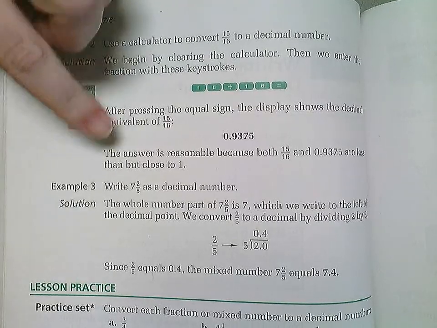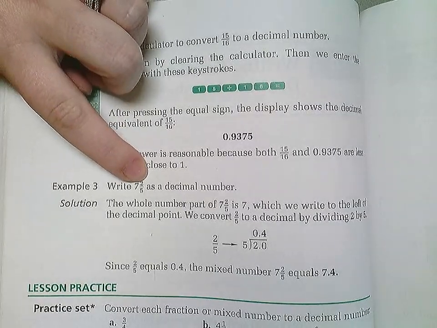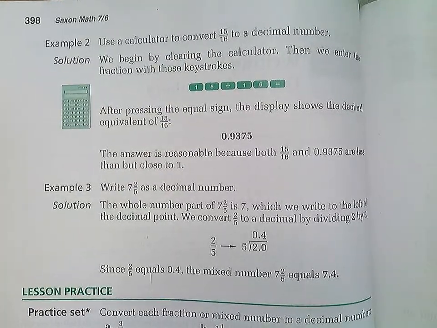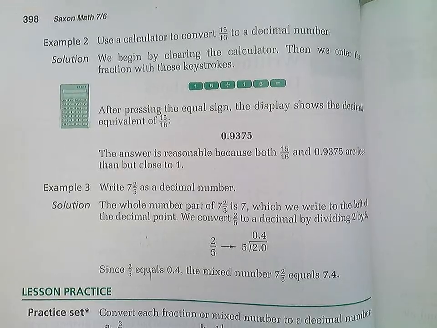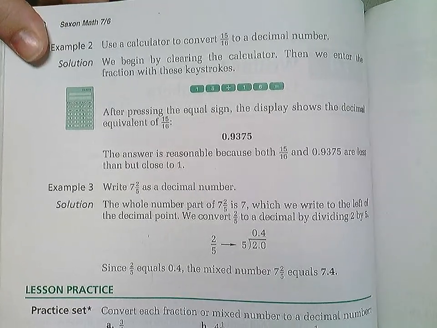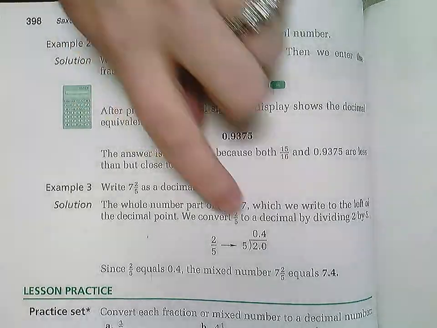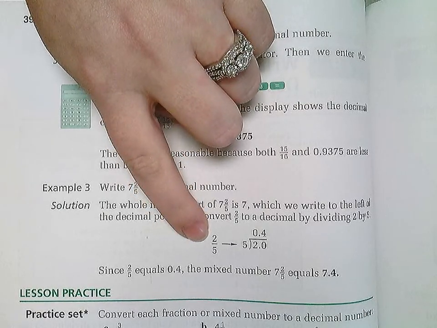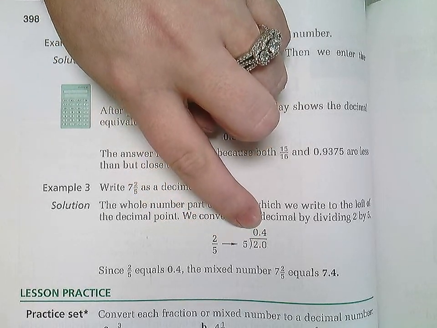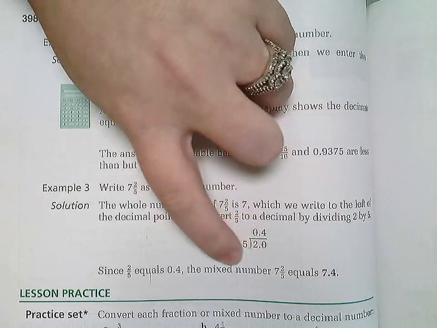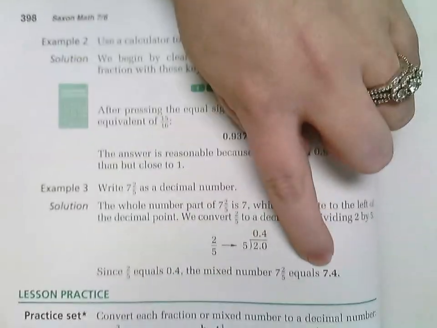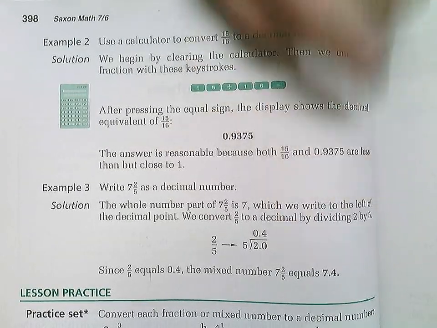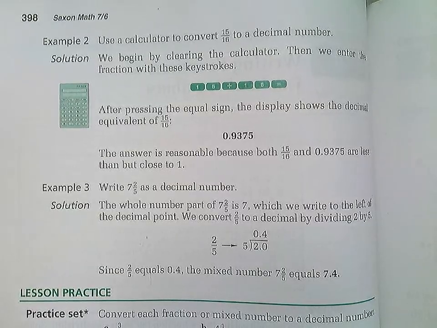When we have a whole number with a fraction, write 7 2/5 as a decimal number. The whole number part of 7 2/5 is 7, which we write to the left of the decimal point. So first you're going to do the math to figure out the decimal, so you're only going to focus on the fraction part. 2/5 is equivalent to 4/10, as we found out in this division problem. You're just going to tack on the 7 in the whole number spot in your answer. Do not forget that whole number, okay?